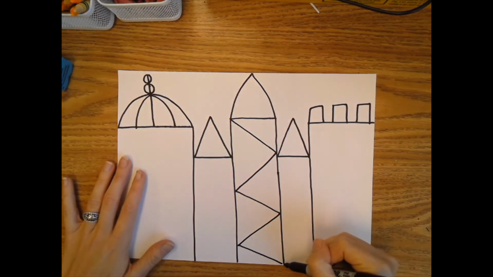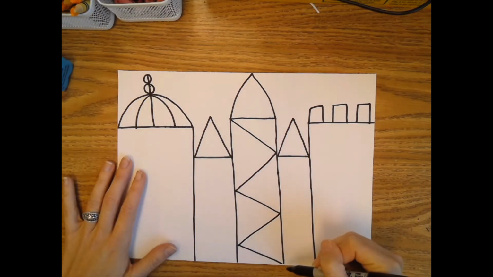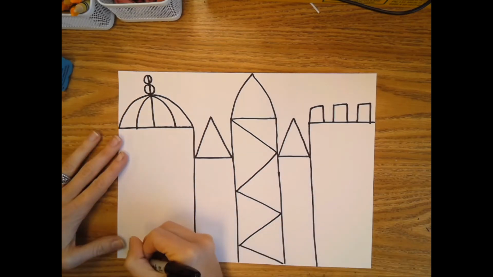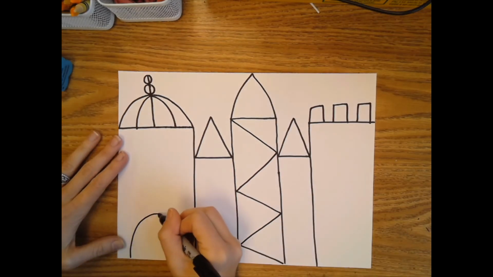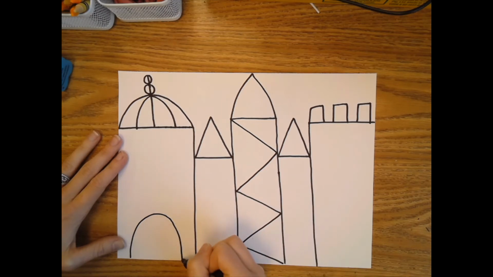You might consider, does your castle have doors? What shape do you want those doors to be? How tall are they?